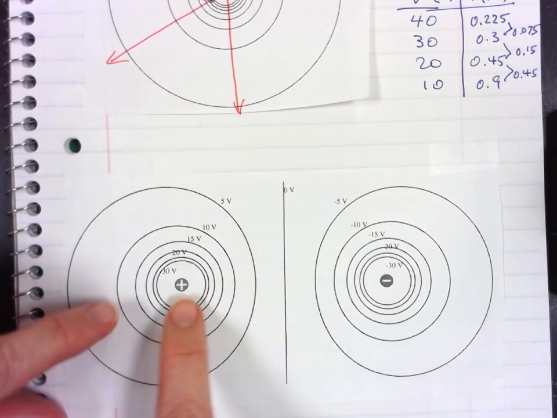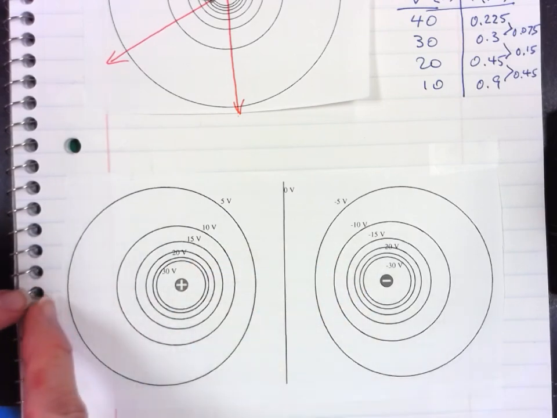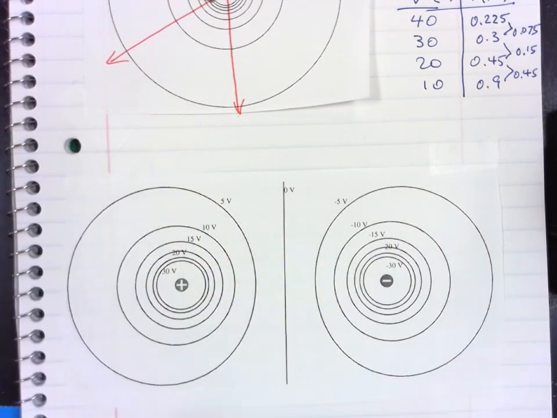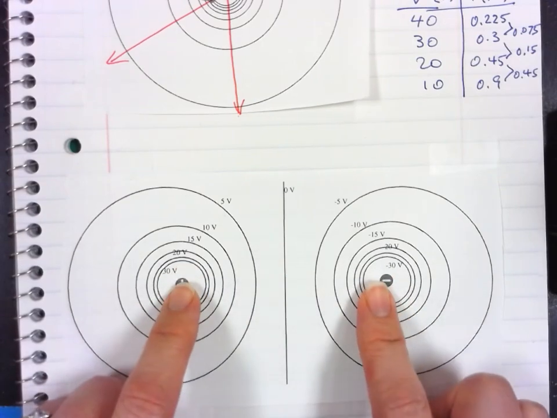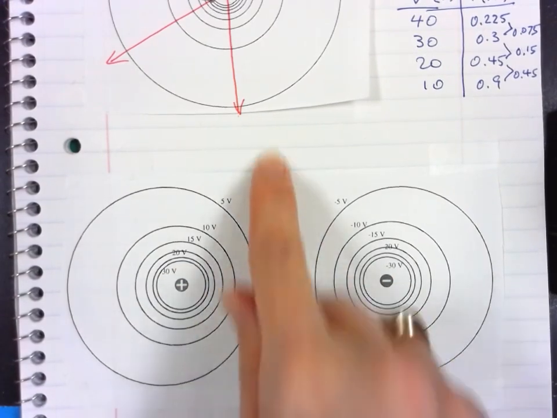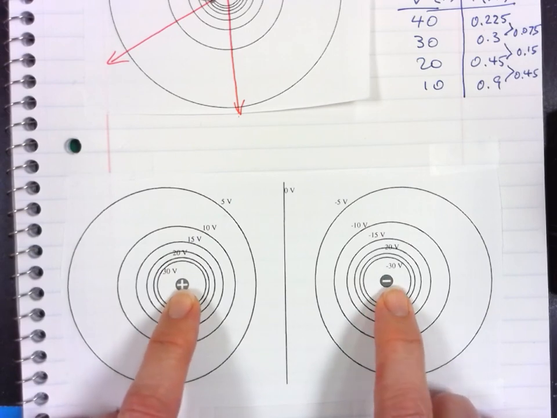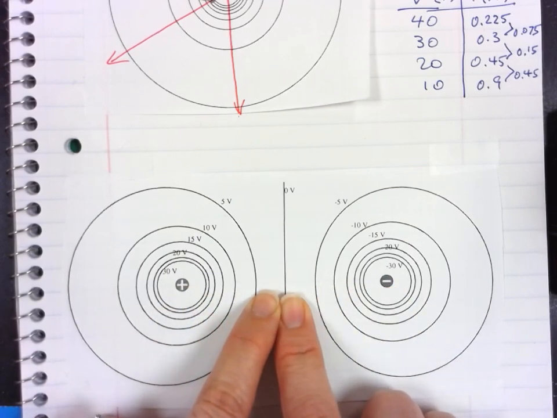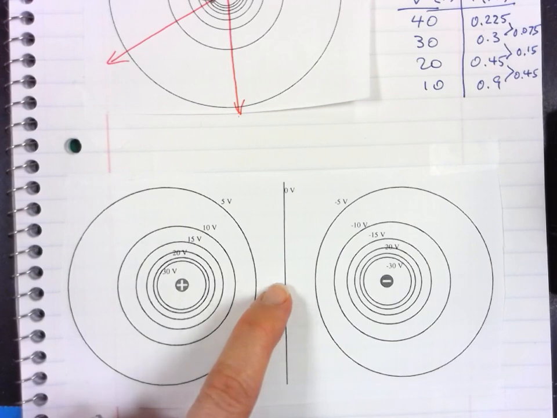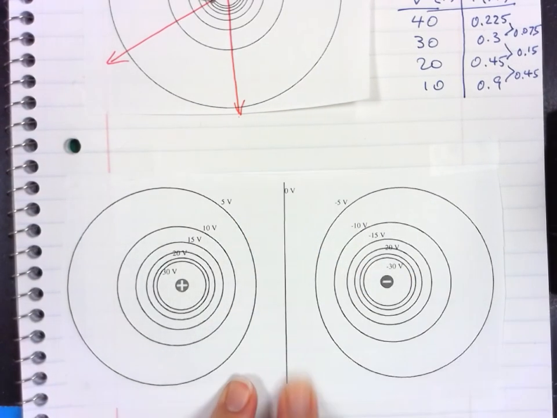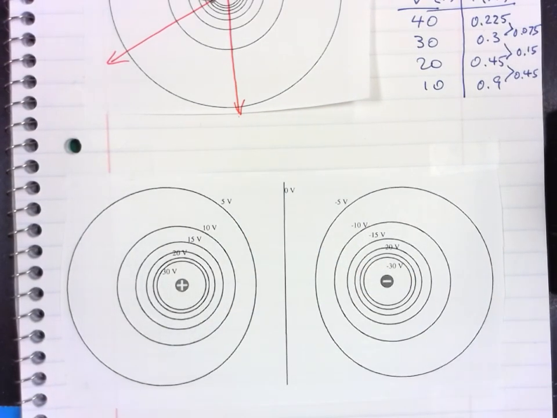Like notice how this one is kind of squished in and spread out on the far side here, because these are the equipotentials for both charges together. This line in the middle, because these are each 1 nanocoulomb, so positive 1 and negative 1 nanocoulomb, is the same distance from both of them, so the potential is 0 right here. And it's 0 everywhere along that line between them.